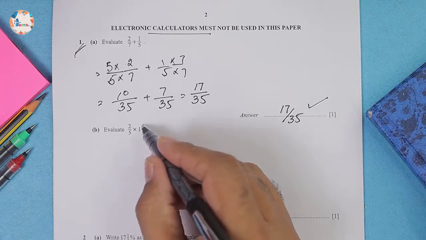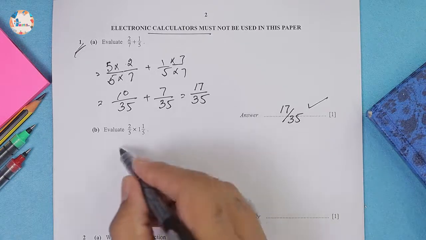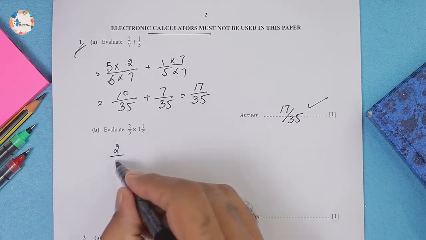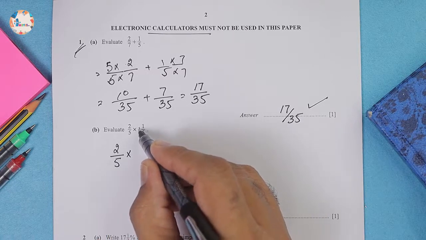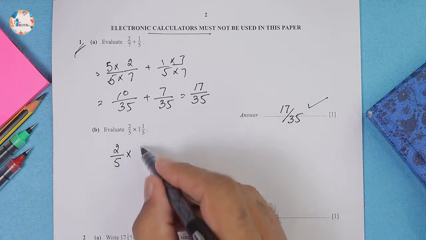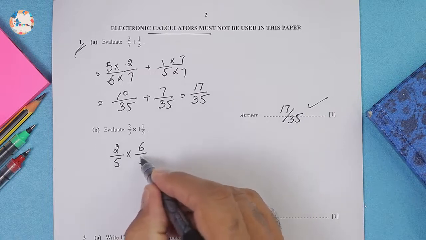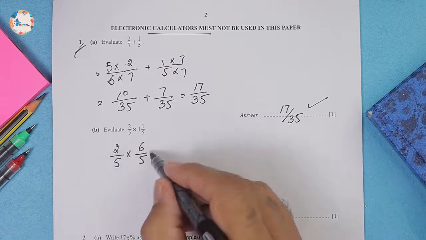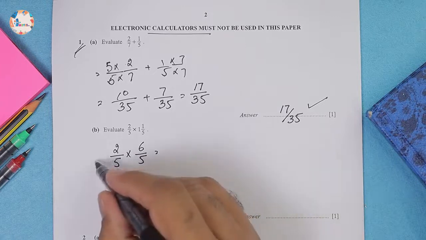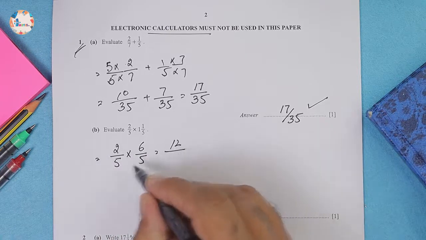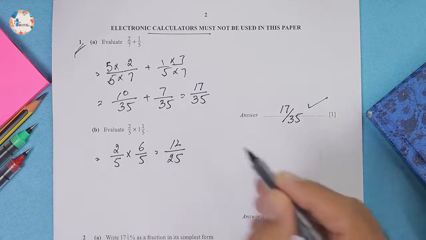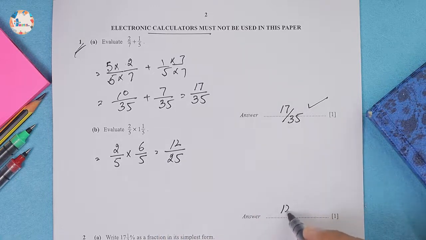This is a mixed fraction, which we have to change into an improper fraction. This one we will copy as it is. And 5 times 1 is 5, plus 1 is 6, so 6 over 5. There's no further cancellation possible. So 6 times 2 is 12, and 5 times 5 is 25. So 12 over 25 is our final answer for this question.